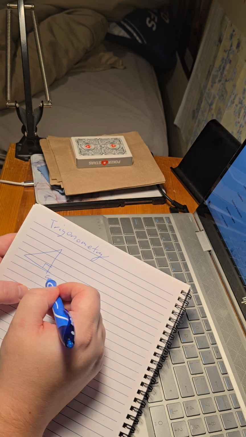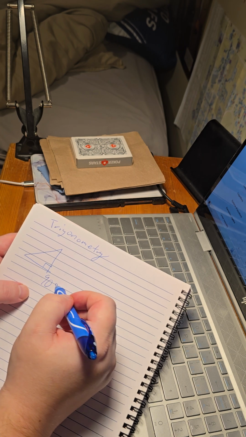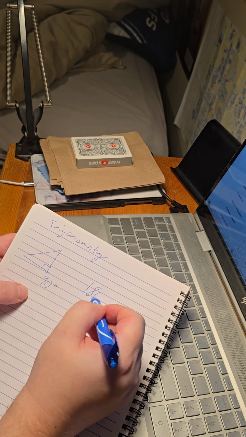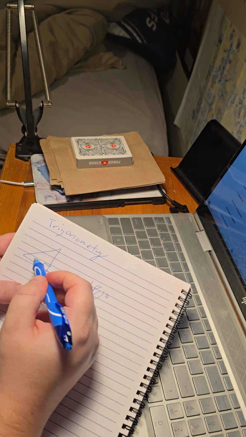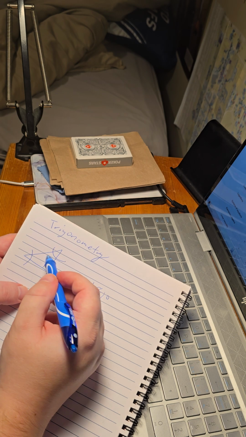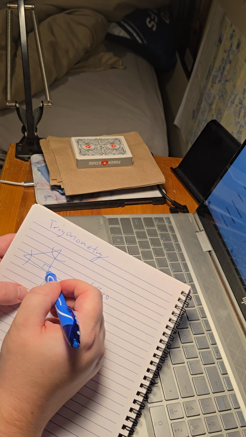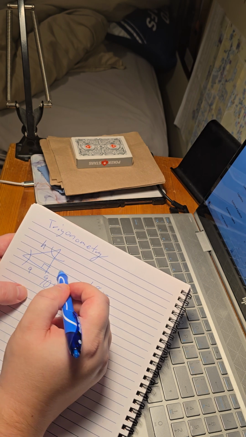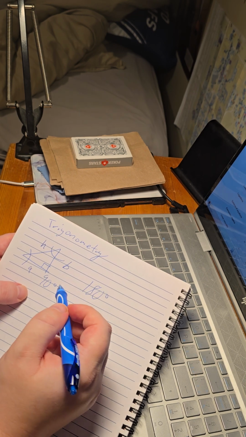This means this is 90 degrees. Now all angles in a triangle add up to 180 degrees. And the side opposite the right angle is the hypotenuse. So that's H, this is A, and this is B.